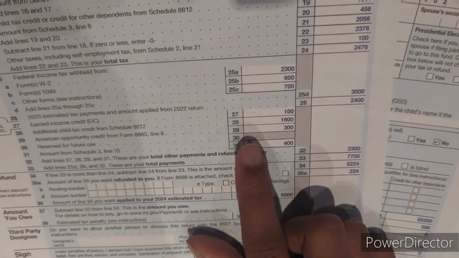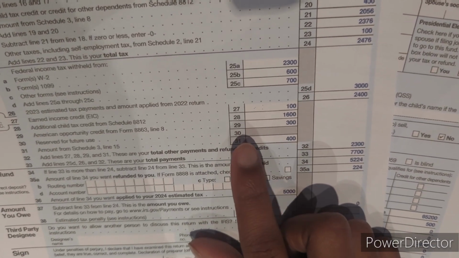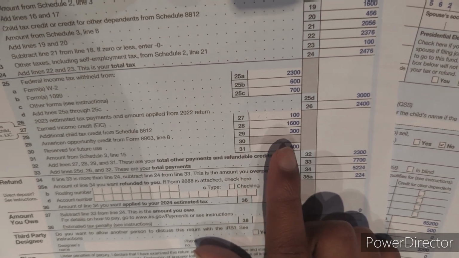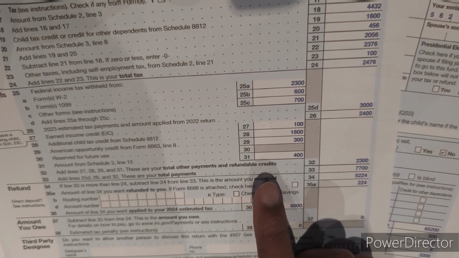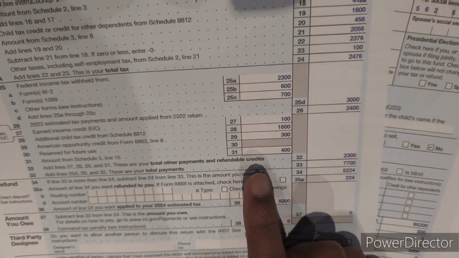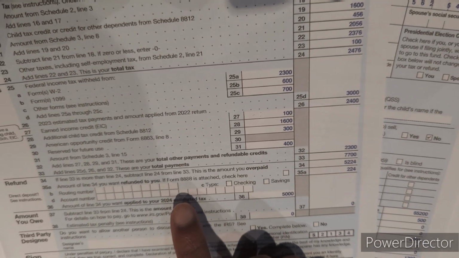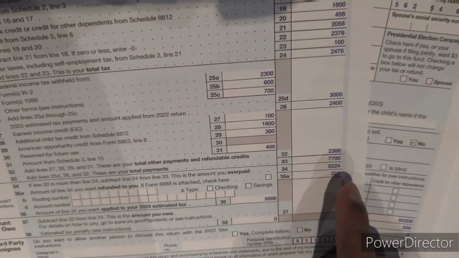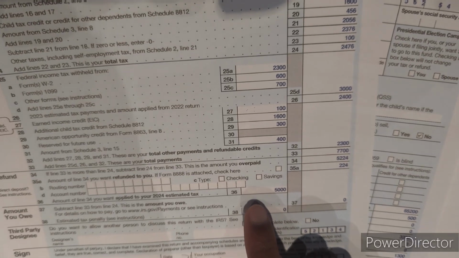And this is our tax credit for 28, 1,600, and 29 our credit is tax form credit, and 31 is the amount from the beginning from line 3 and 15, and we add all these lines right here, and we get this from our total payments, and we put 5,000 in our savings.